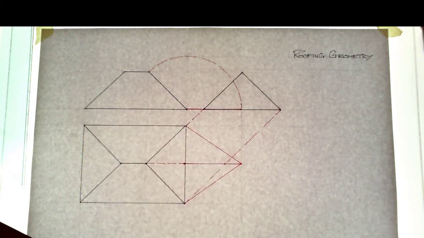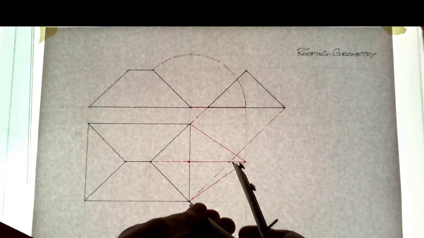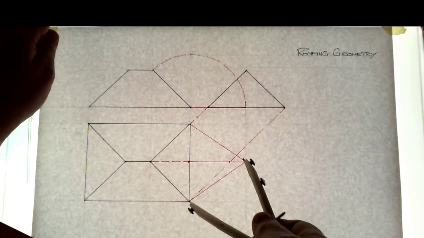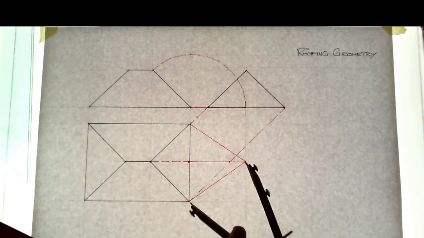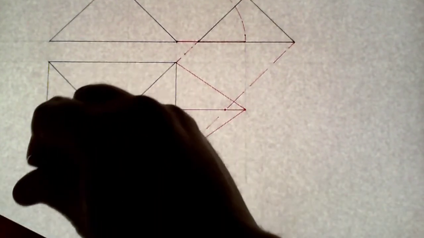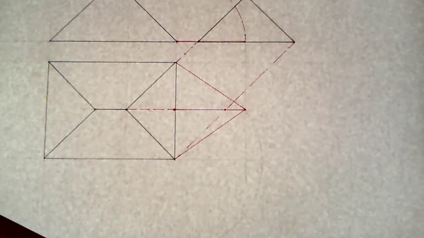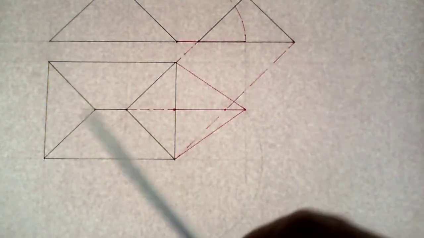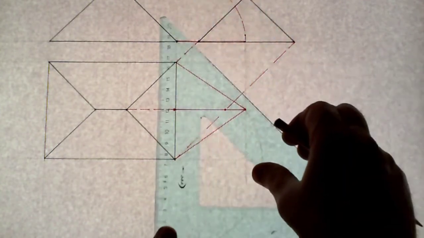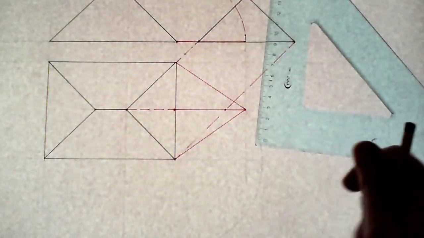So very simply I can just take the true length line again. So this true length line here, this now is a true length of the hip, by the way. I've not only developed the side, I've also developed the true length of the hip. So that measurement there is a true length of the hip. I pull that true length of the hip line around with the compass. Okay, and I then bring down the ridge point to meet it. At this point here, bring that down. Okay.